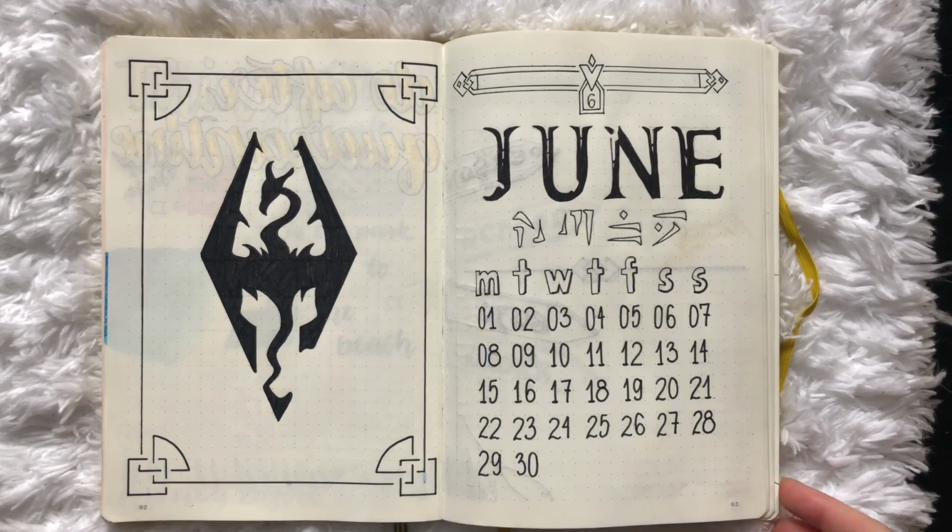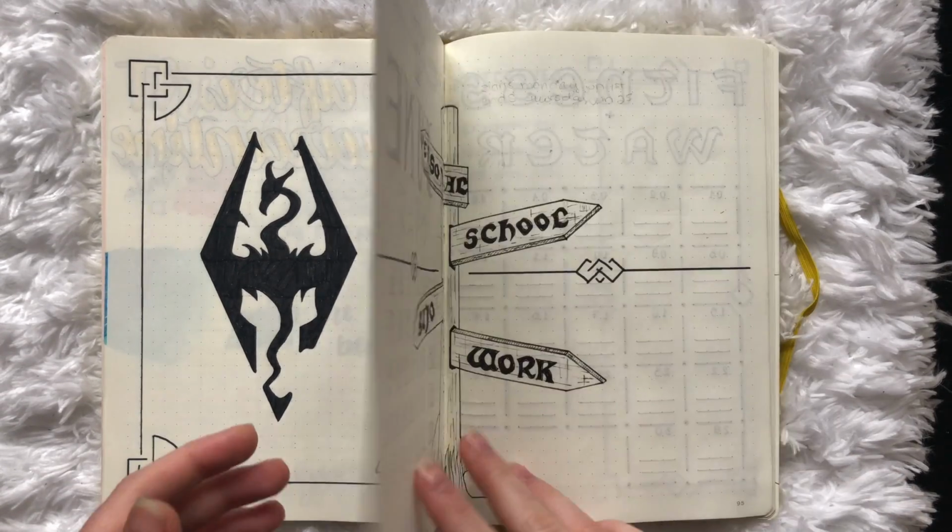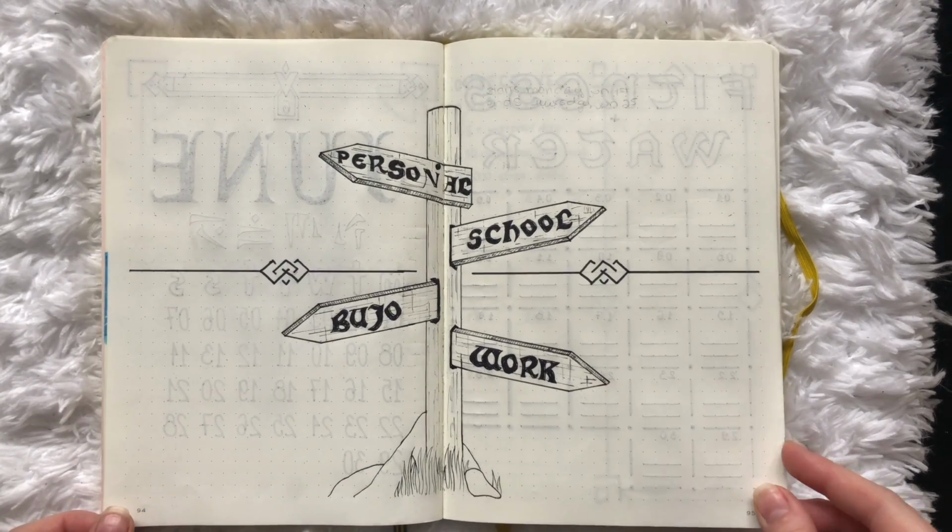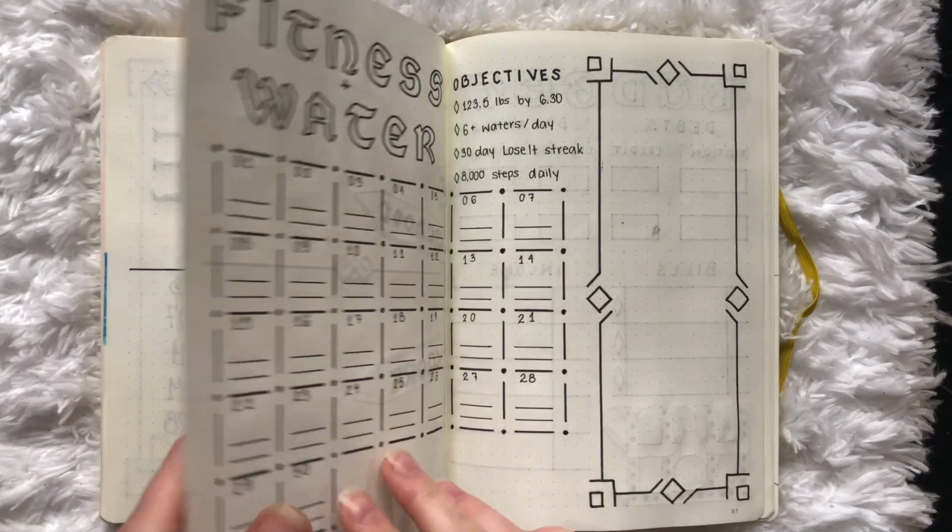Finally, that completes my June setup. I'm very happy with how it turned out, and it's the perfect theme for this month because my boyfriend's birthday is in June, and he's the one who introduced me to Skyrim.